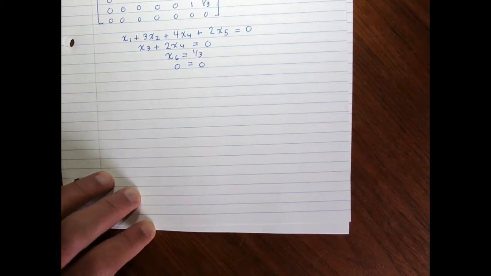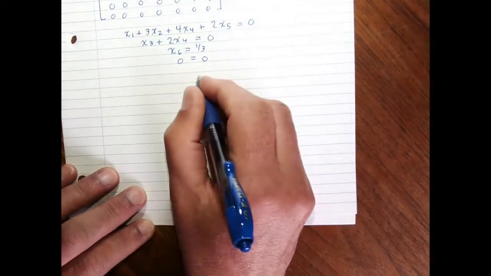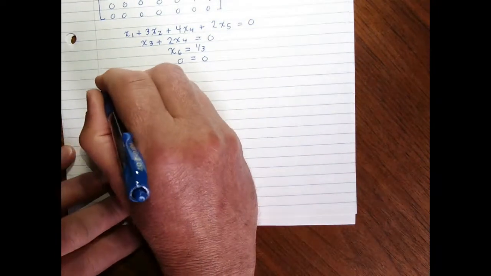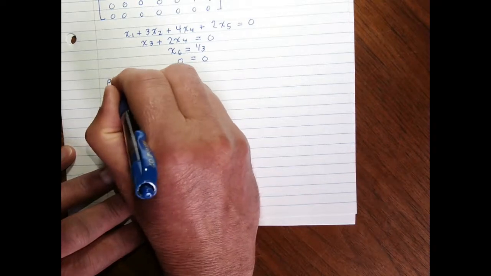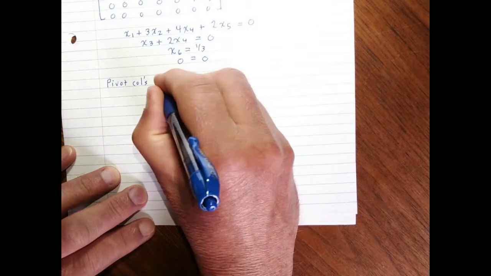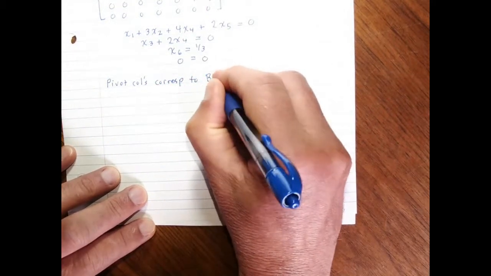And what's going to help us is a couple words we're going to attach to the variables that we use. And let me just write it this way. Pivot columns correspond to basic variables.